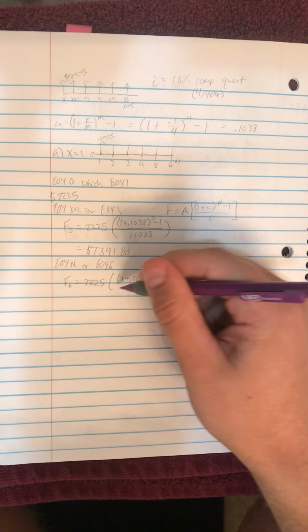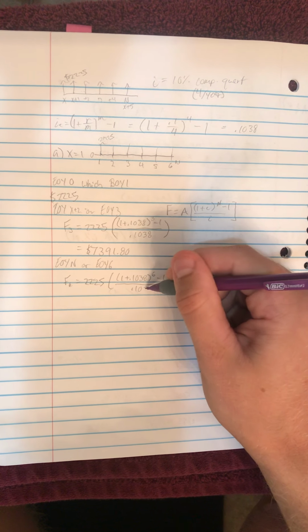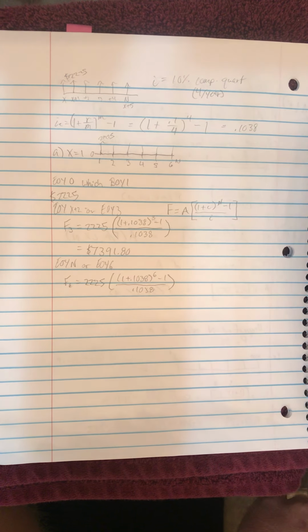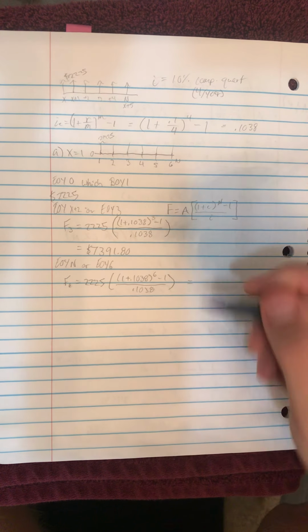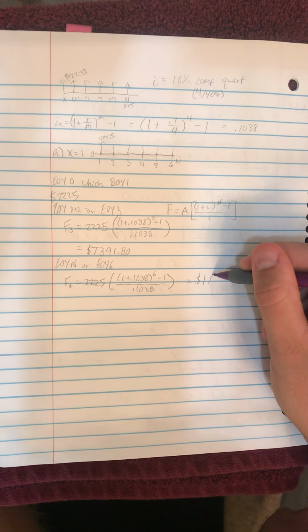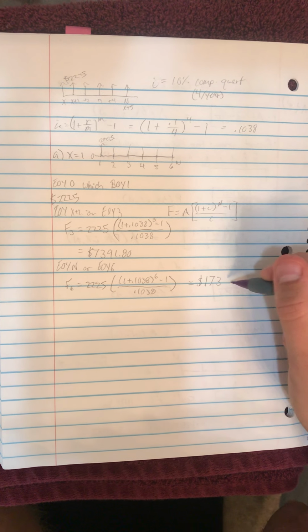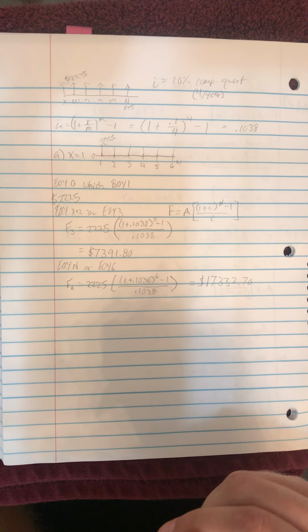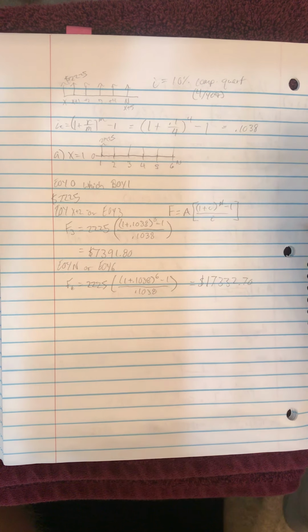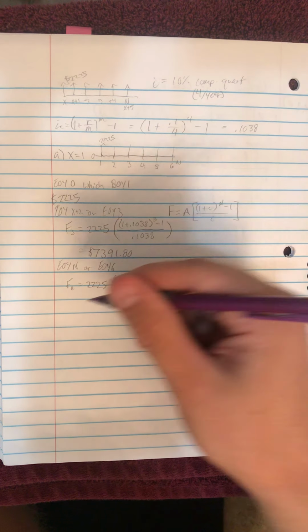Six now. And this value is equal to $17,370. Okay, so that's all for part A.